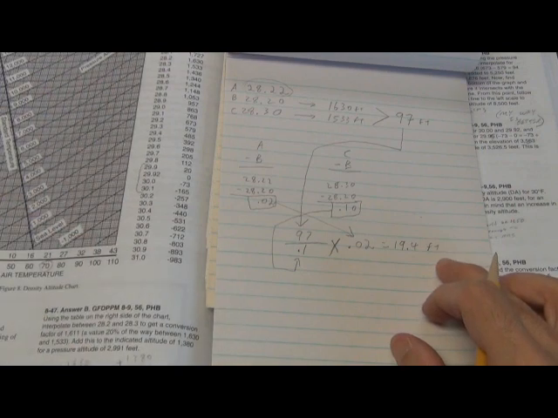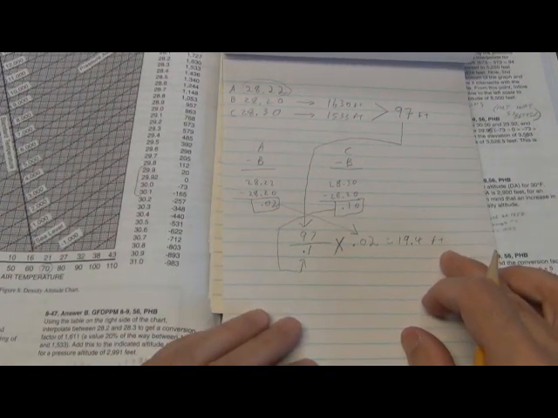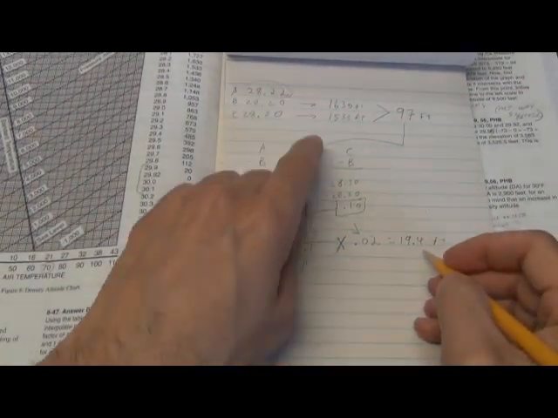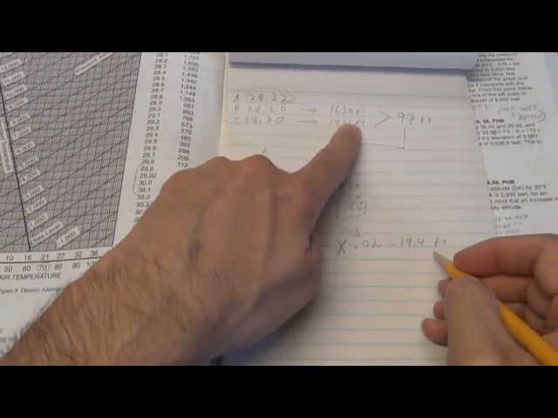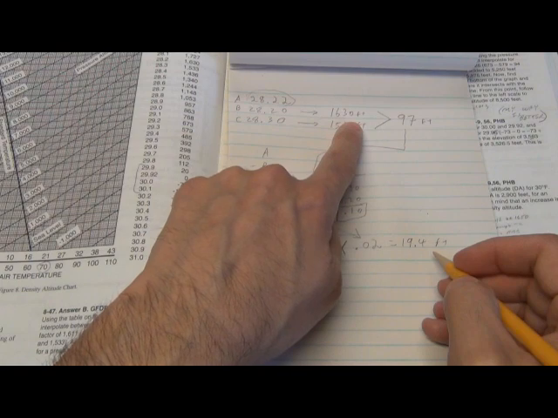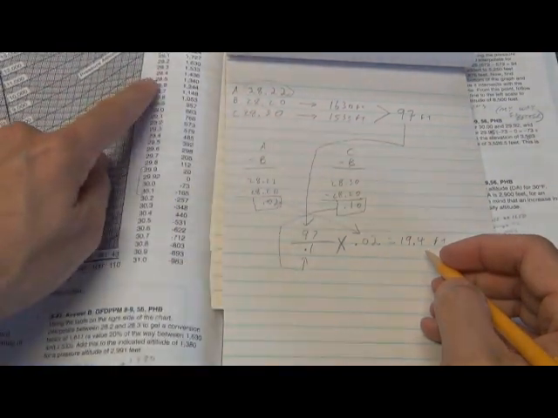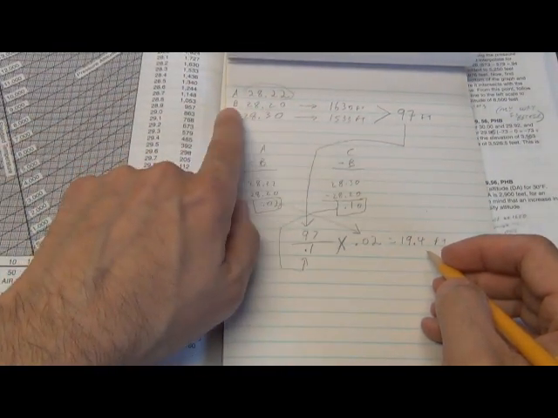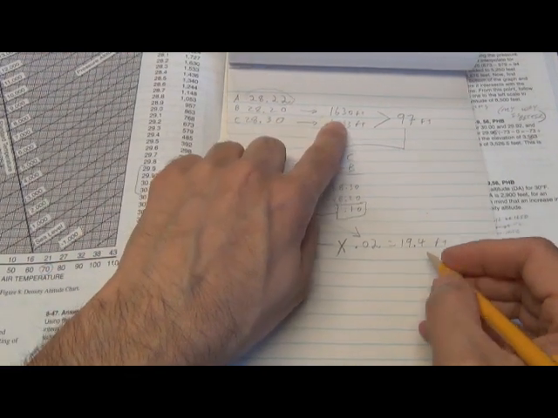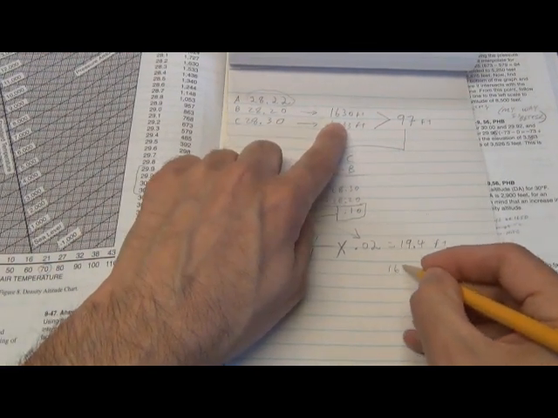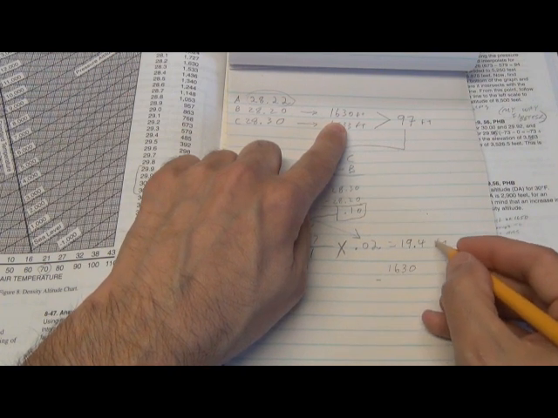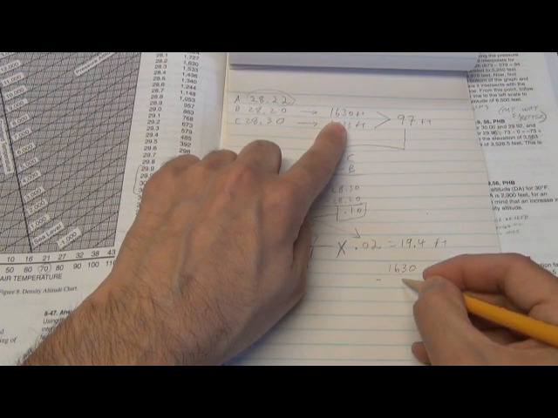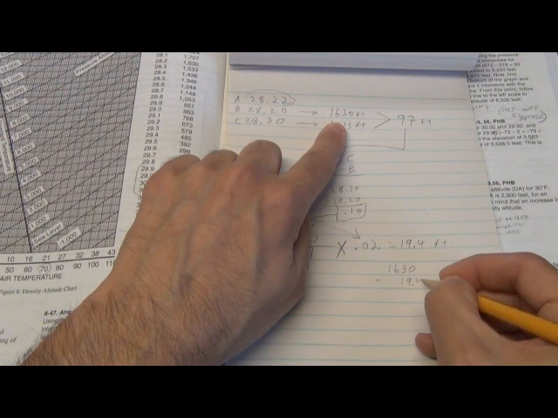19.4 feet. Now, once you have that number, you're going to go back up to these numbers here, and you're going to go to the conversion factor of the lower number, which was the 28.20. That's always going to be in B. So you write that number down, 1630, and you minus this number that you just found, which is 19.4.